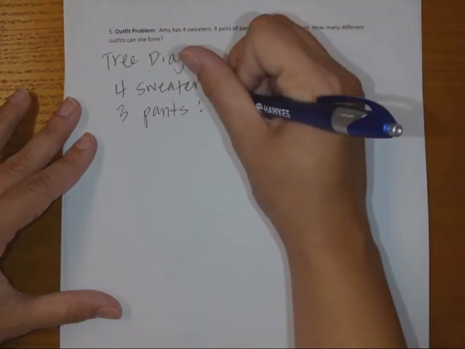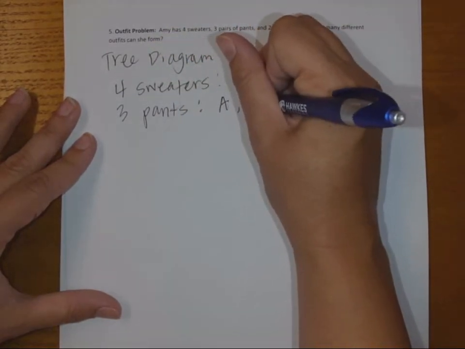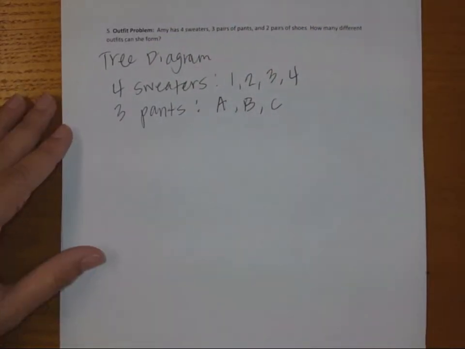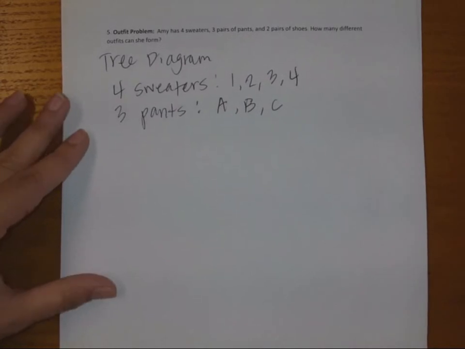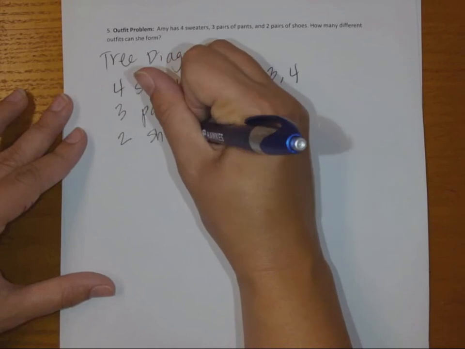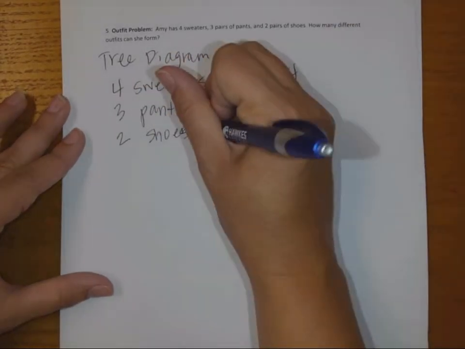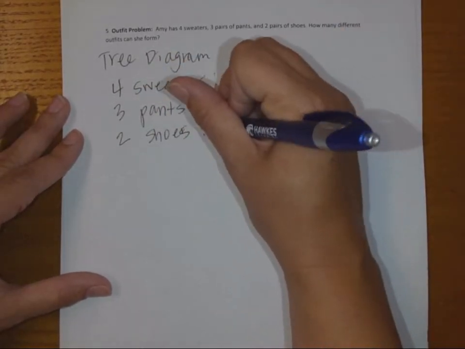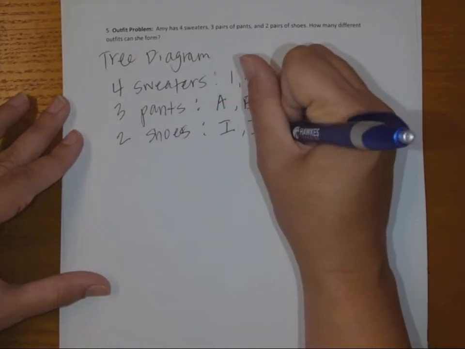I'm going to pick letters: A, B, C. So capital A, capital B, capital C. And then it says she has 2 pairs of shoes. So for the shoes, I'm going to do Roman numerals: 1 and 2, like that.